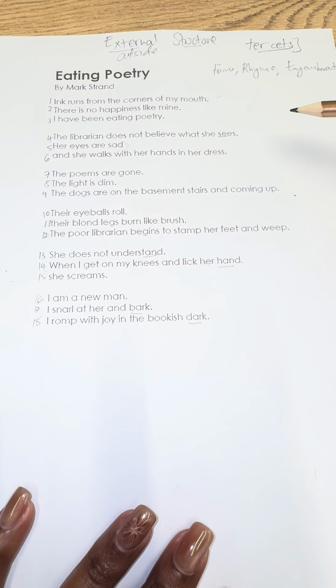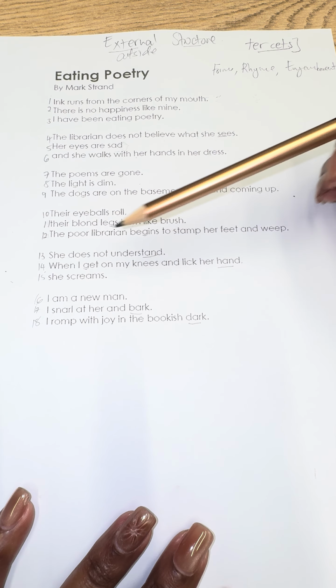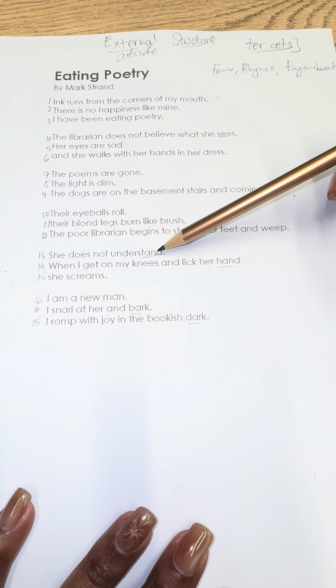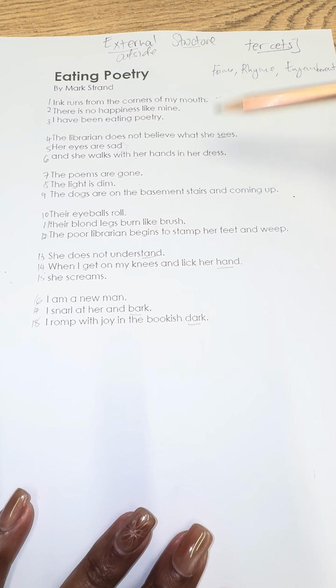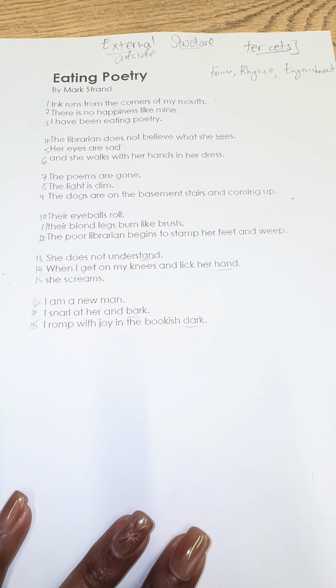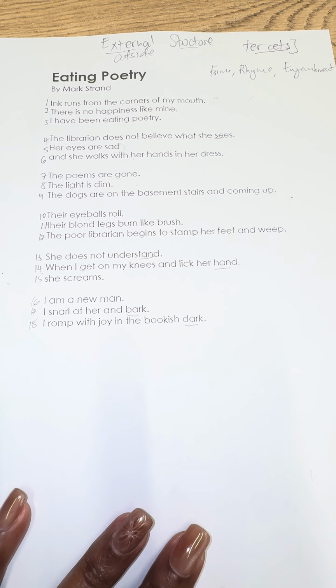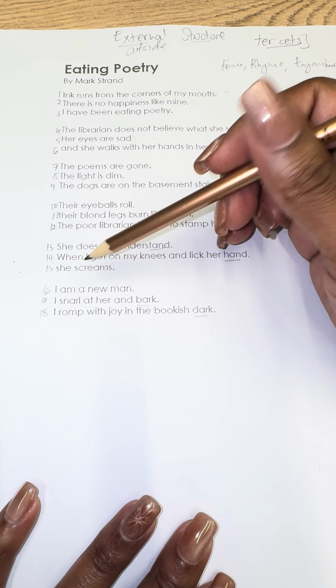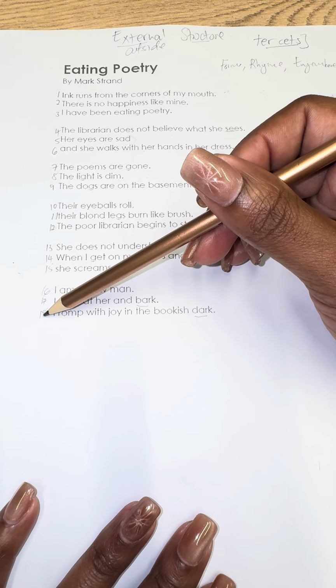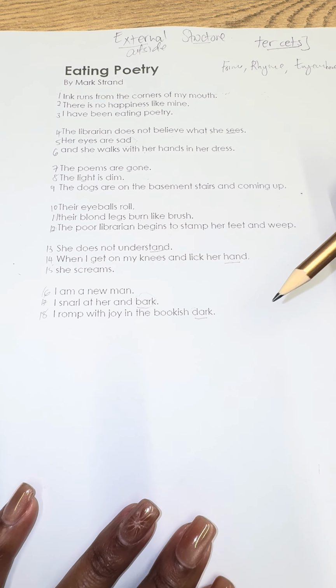Where we do find an external rhyme is in line 13 and line 14, where the word understand rhymes with the word hand. Now remember, when we are looking at rhyme, we are looking at the sound. Does it sound the same? We are not looking at whether it looks the same. So rhyme is all about sound and not about sight. If you continue on to line 17 and line 18, again the word bark rhymes with the word dark.